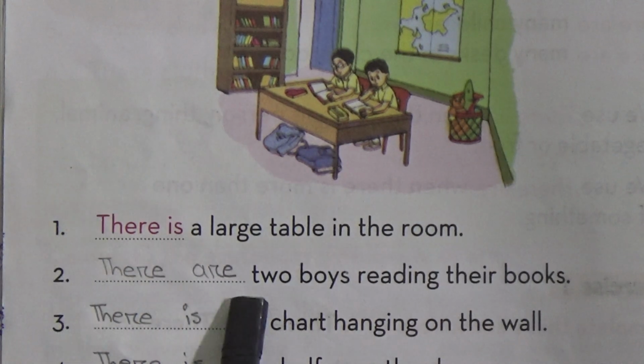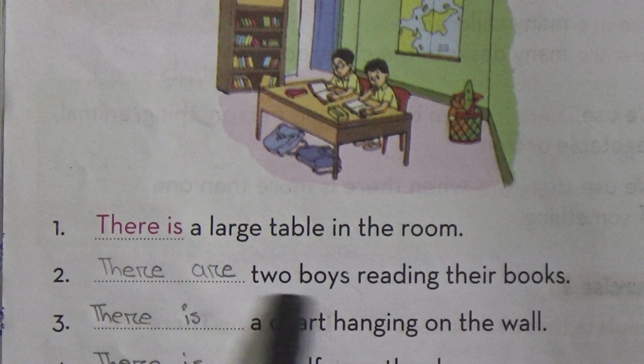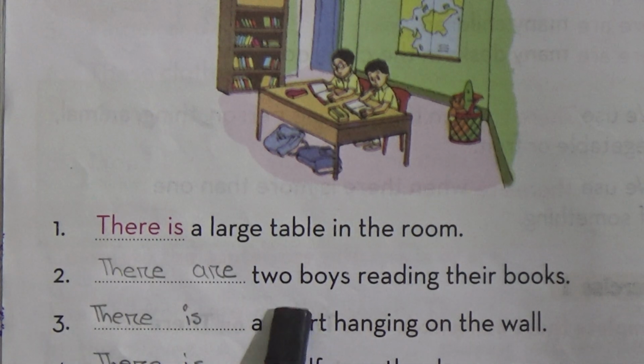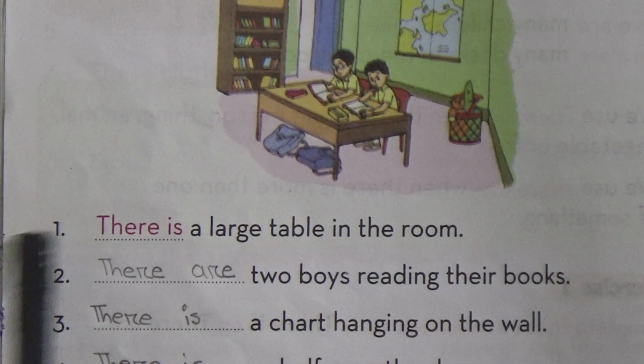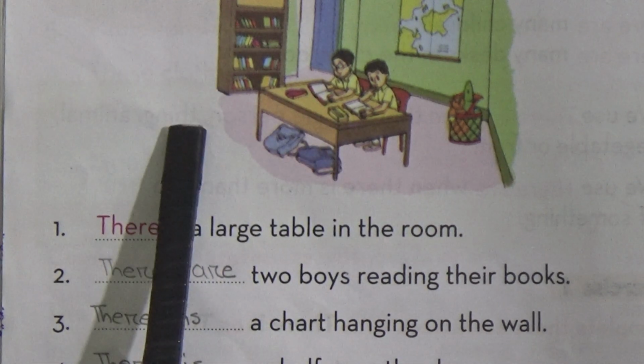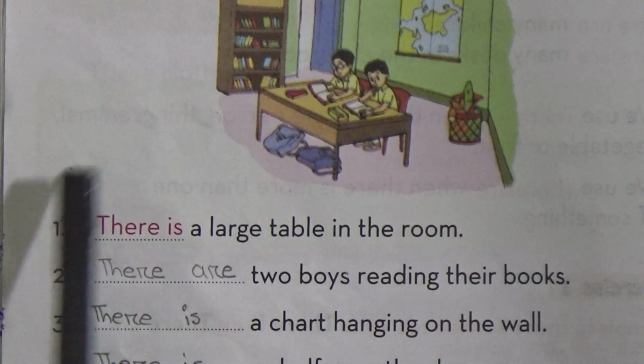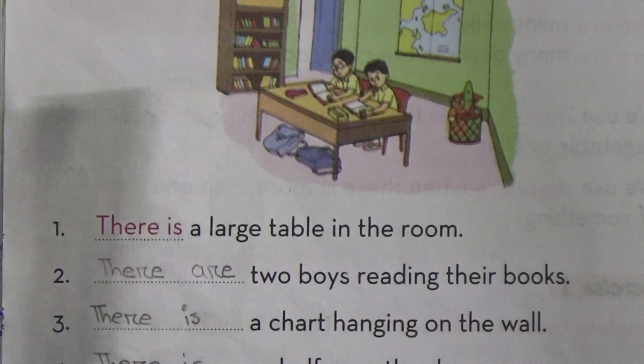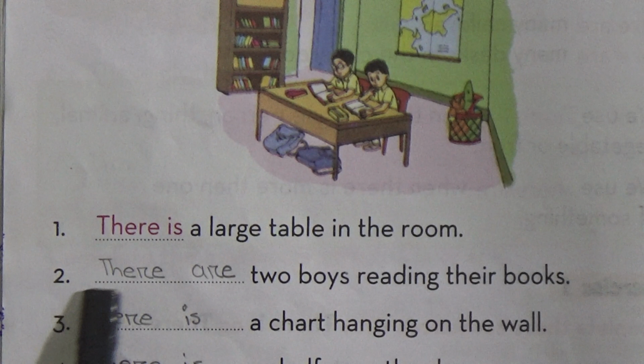There are two boys, that's why we use here there are. Remember that when there is one, or singular form, then we use there is, and there are is for plural form, more than one.